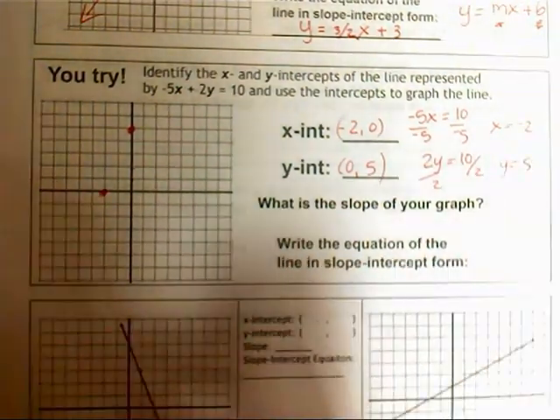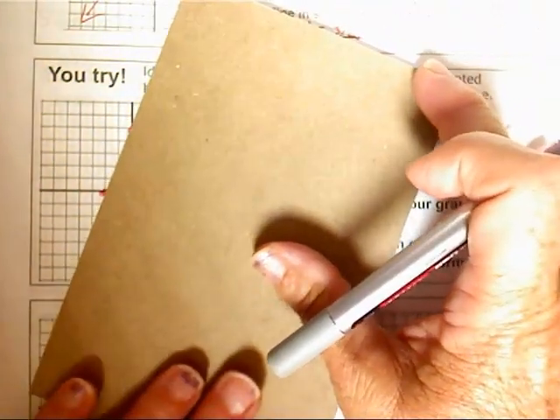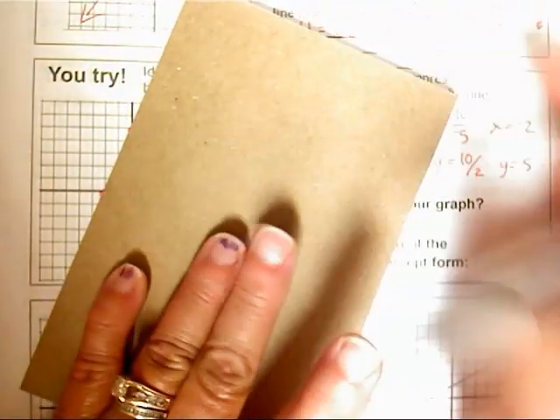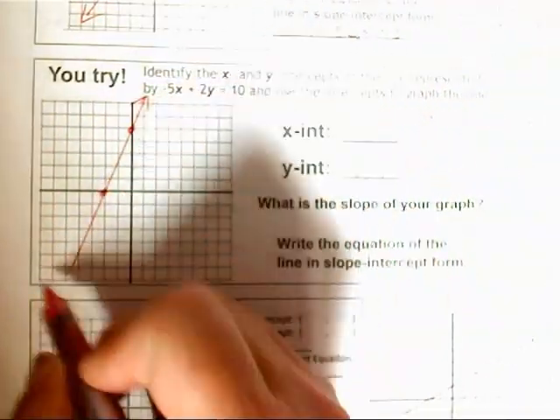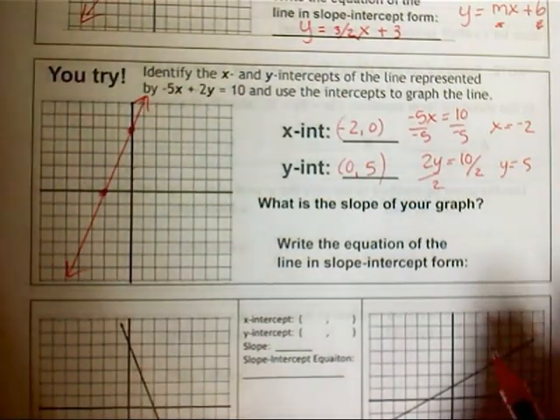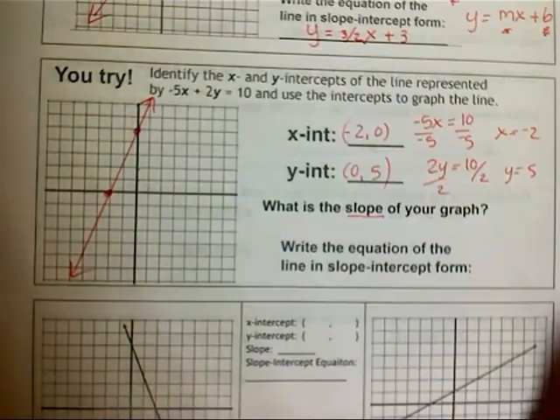Connect those 2 points. You got kind of a steep line. There's your line. What is the slope?